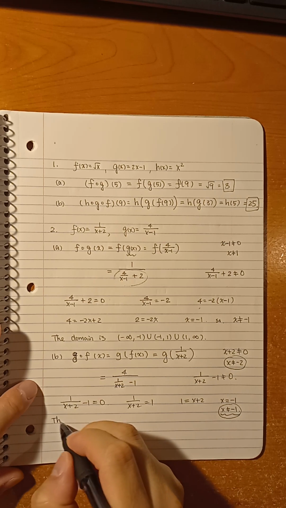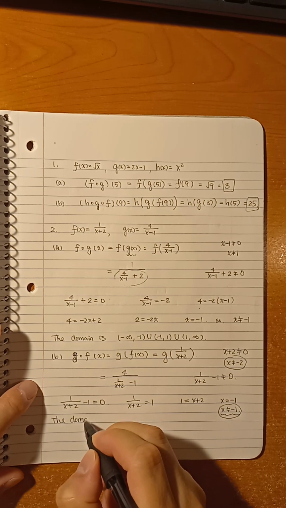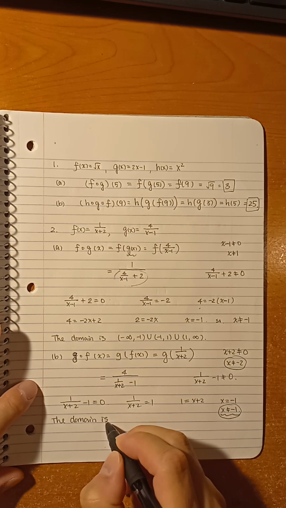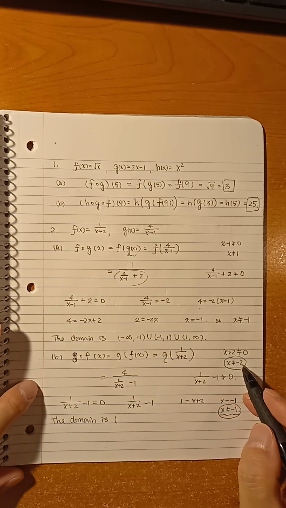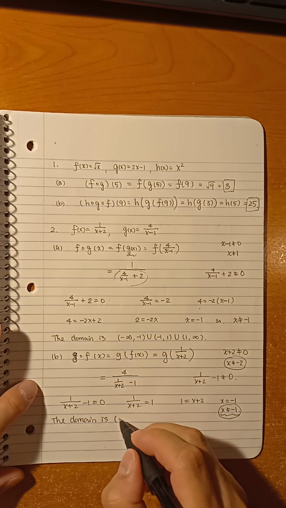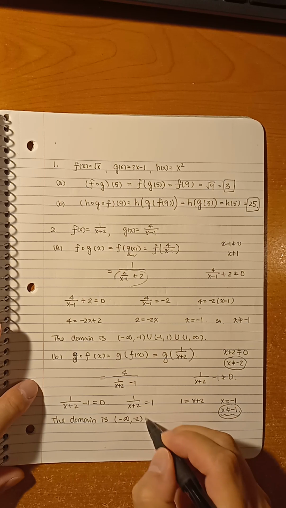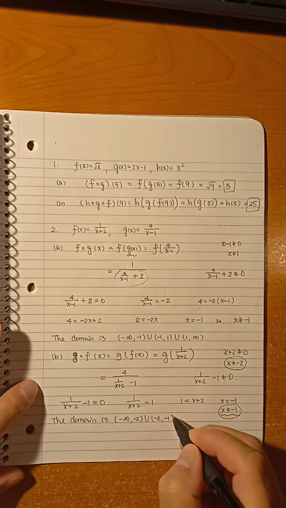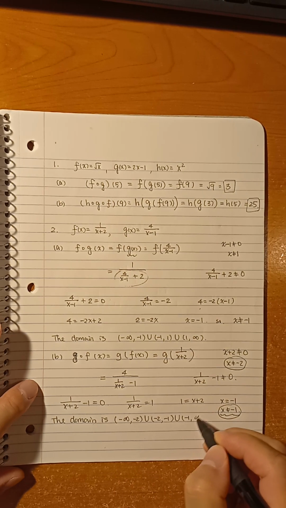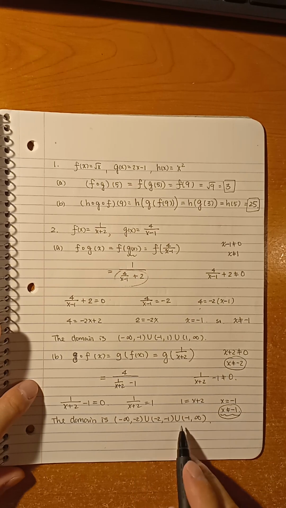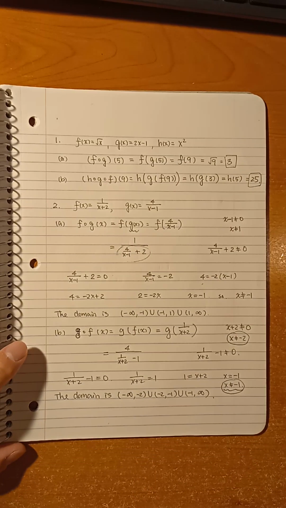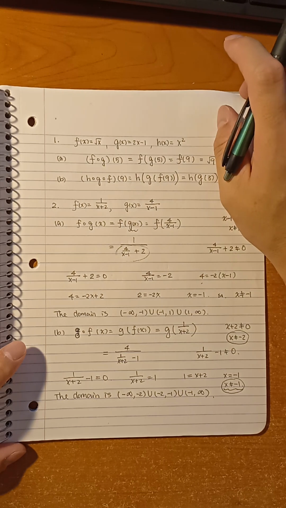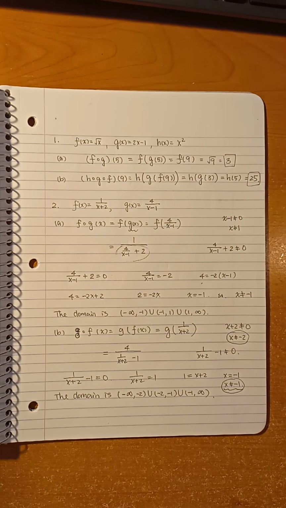So the domain is the set of all the real numbers except negative 1 and negative 2. So we exclude negative 1 and negative 2 from the number line. Okay, so this is the second problem, part B. Problem 1, A and B, and problem 2, A and B.